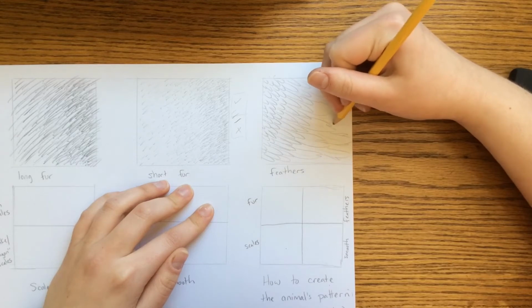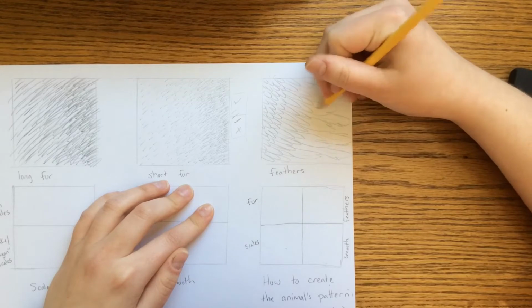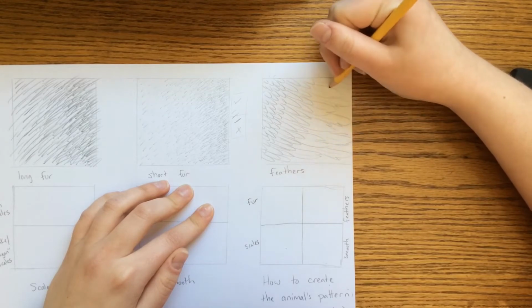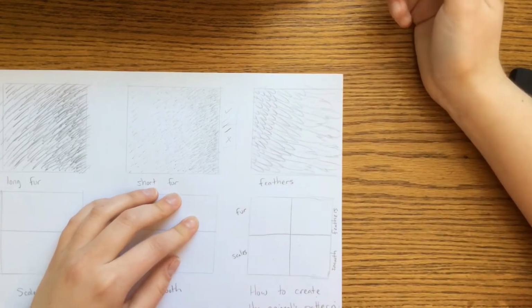The amount of detail is up to you really, and it depends on how close your animal is to us. Naturally, animals that are farther away, we can't see as much of their detail, whether it's fur, feathers, or anything else.